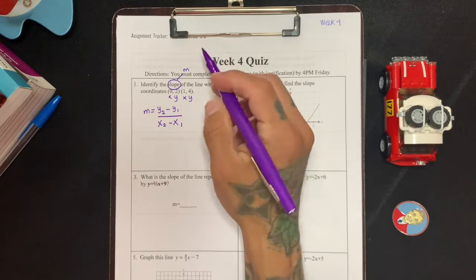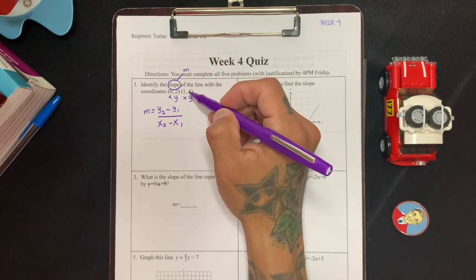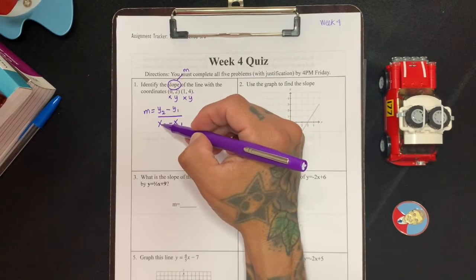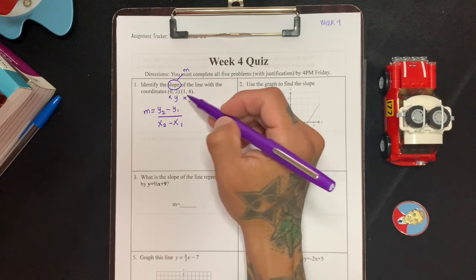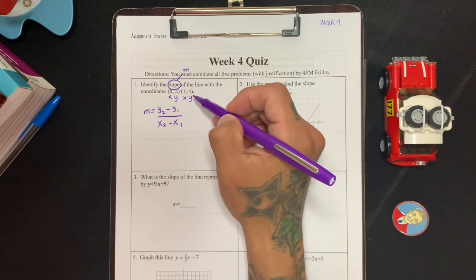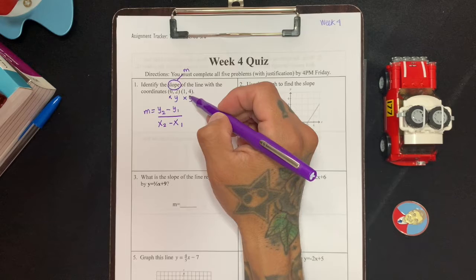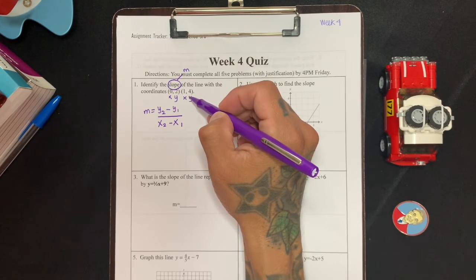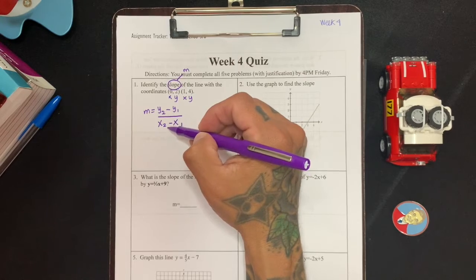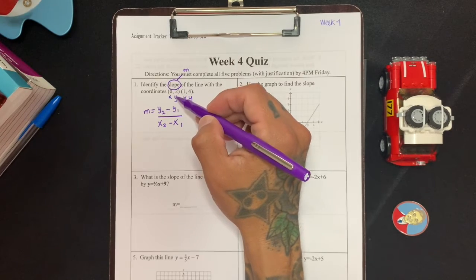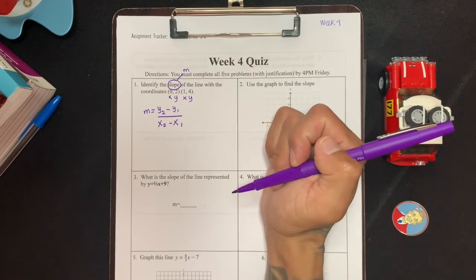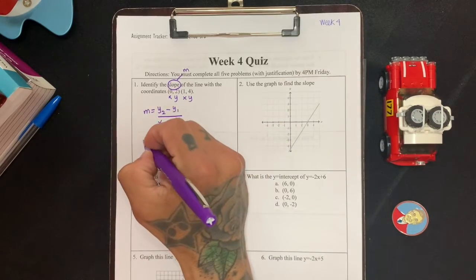Well, since we annotated before, all we have to do is replace each of the x and y values from our annotations. We'll use the second one for each of the x and y 2's that we see, and this first ordered pair we'll use for the 1's. So let's go ahead and substitute.